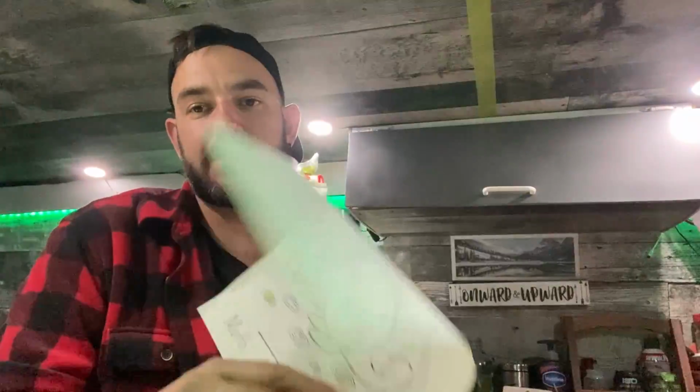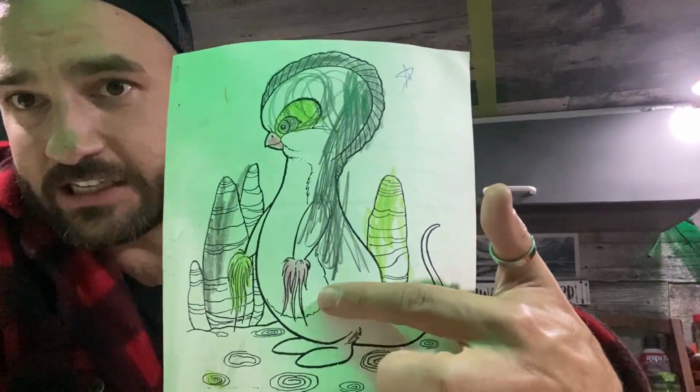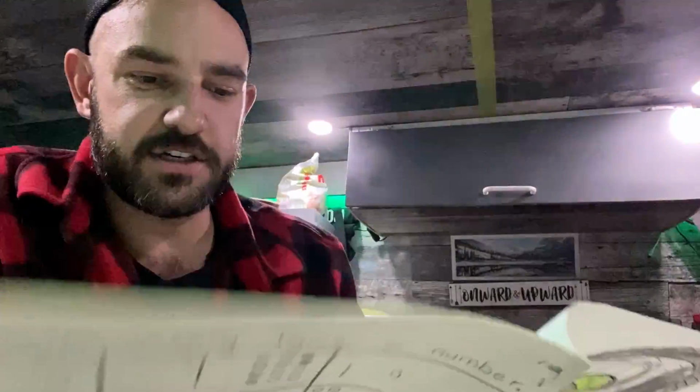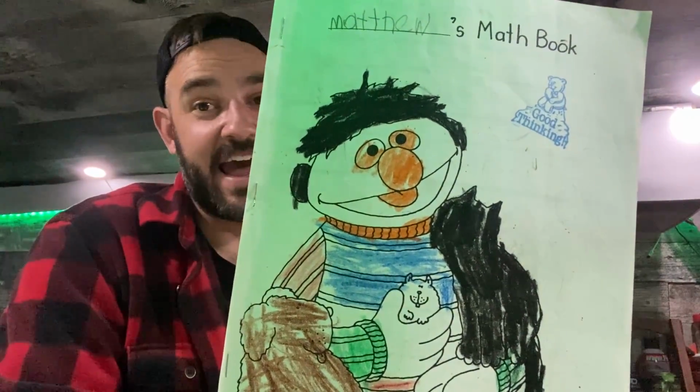Oh, Matthew's math book, but with a very funky looking sort of Dr. Seussy alien. Although you know it's not Dr. Seuss because the eye is just too human. But look at those hands. That looks like something out of a Dr. Seuss novel for sure. And these are just, yeah, math worksheets and nonsense. With Ernie having a bad everything day though. Oh, he's just being creative.